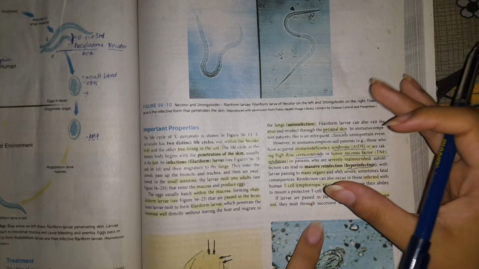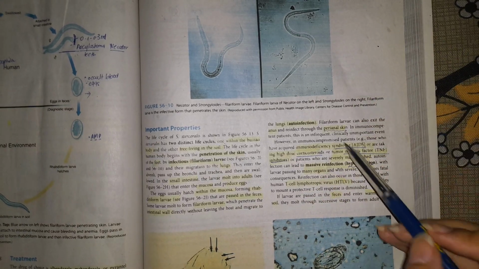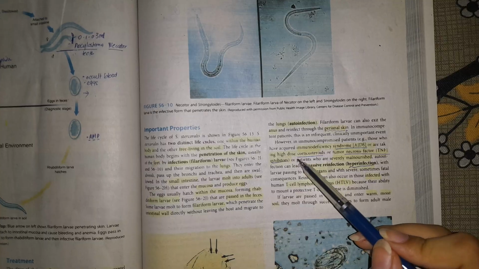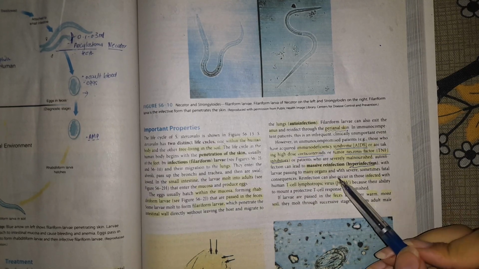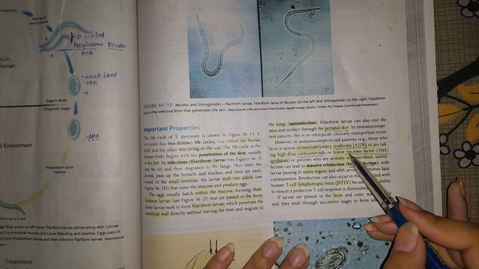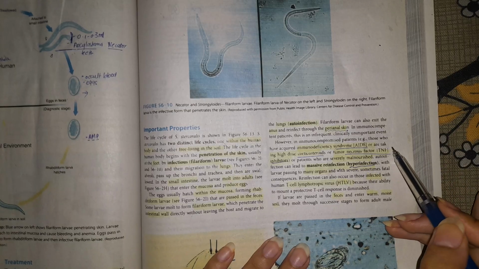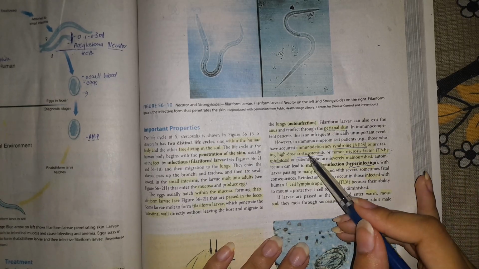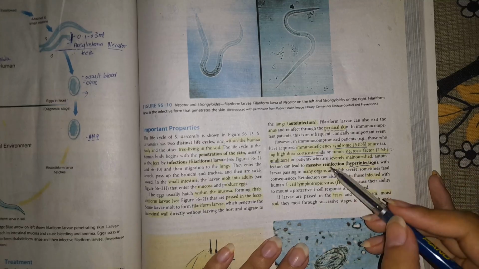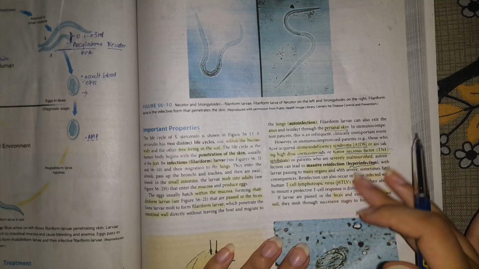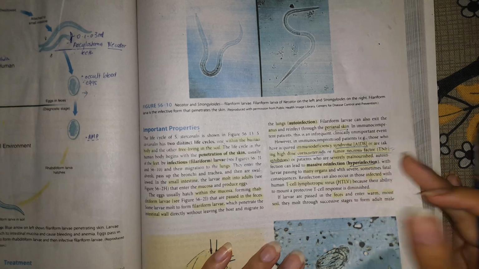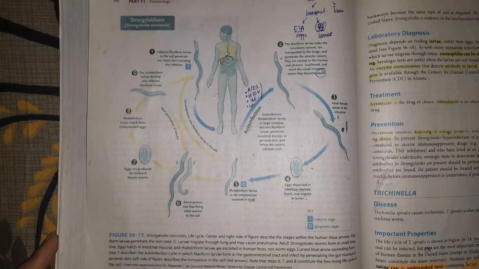Now this was about reinfection, and it occurs in people with AIDS or people with the T cell lymphotropic virus. The two viruses are here. Then there are people on drugs that decrease immunity, that is TNF inhibitors and corticosteroids. Or it can occur in a patient who is severely malnourished, because his immune system will also be compromised in that situation. So that was about the life cycle in the body.